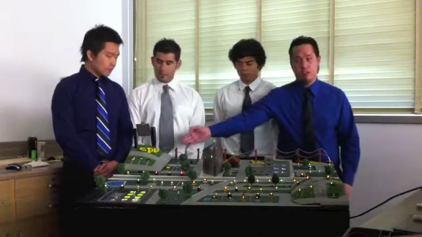So this is our second generation smart grid board. Our board is separated into 7 different segments. We have the solar panel, we have the breaker, and we have the 5 fault detection neighborhoods.